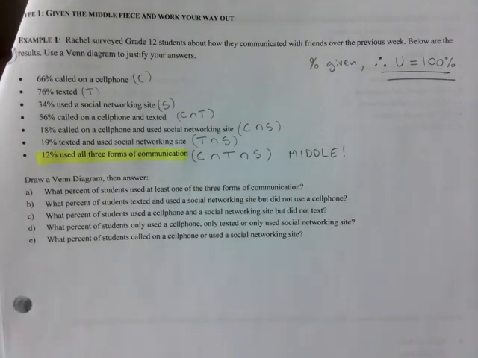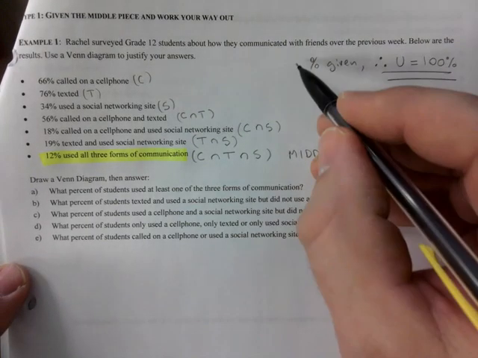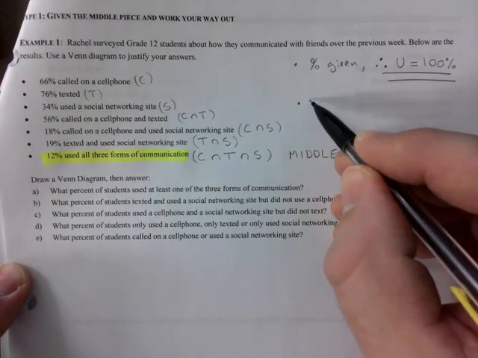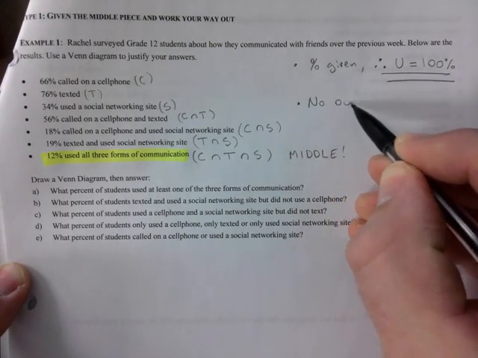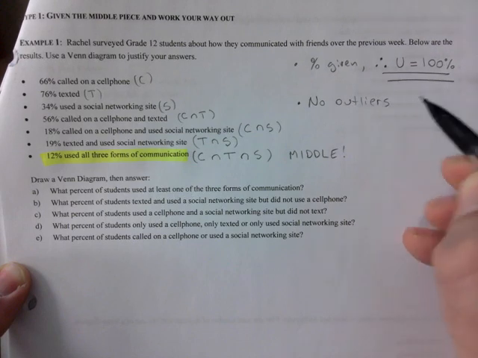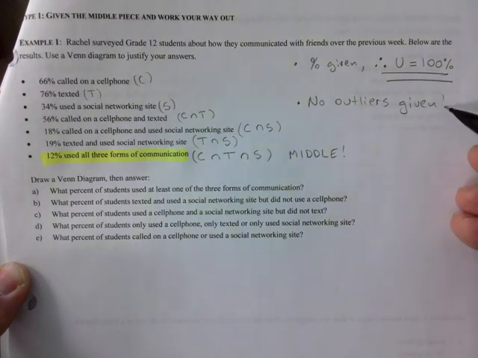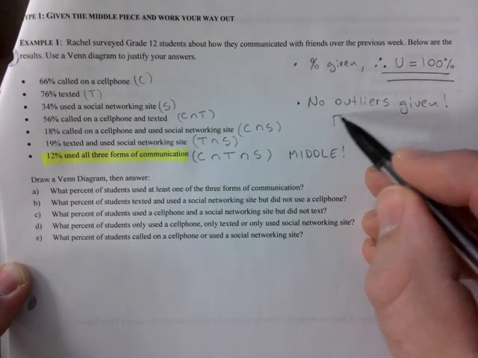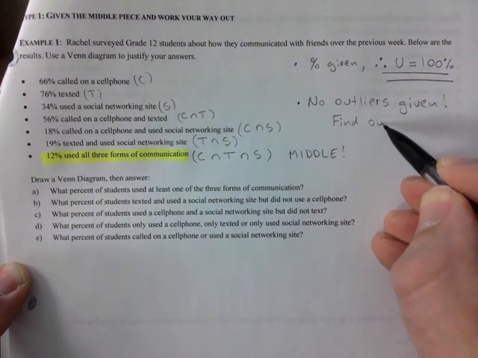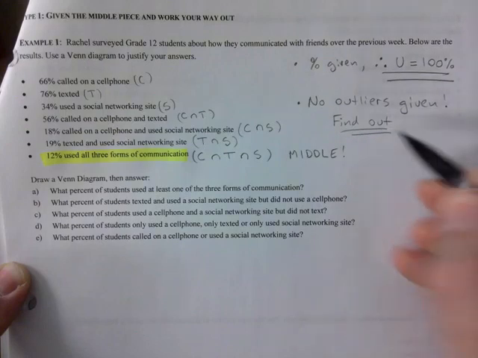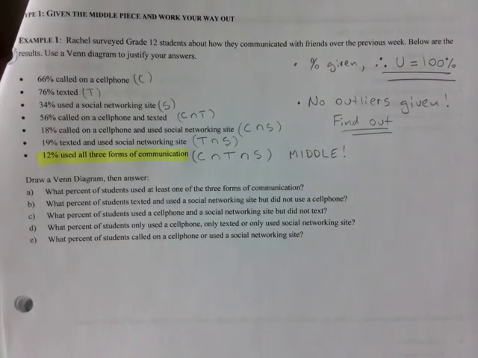Another note, do they mention outliers? No outliers. No outliers given. Find out. You're going to have to figure that out at some point when you make your Venn diagram to solve it properly.